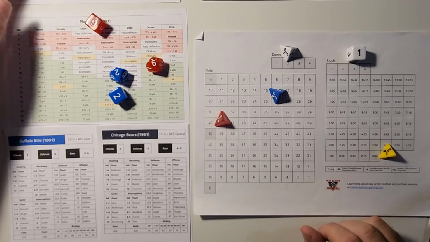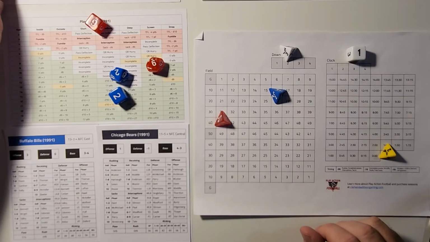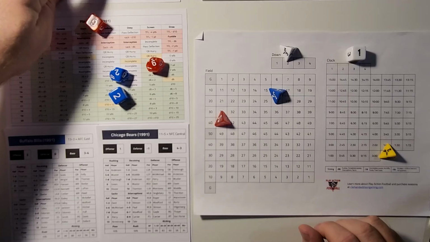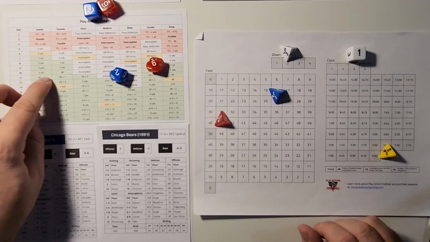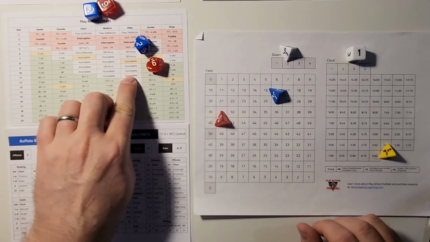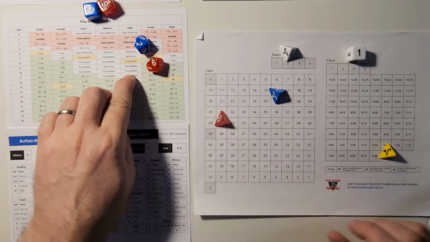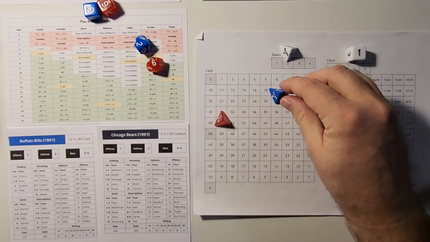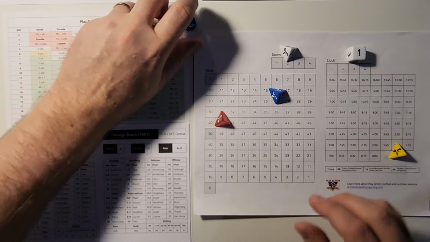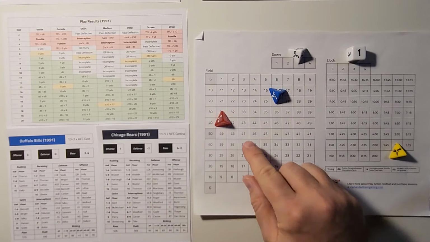Second down play. This is a deep ball against the nickel defense. That's going to be a tough one. That's a -2, so that makes them a -1 overall in the play. 10 on a deep pass is going to be incomplete, as the defense had a good call there, anticipating the pass, and that's going to bring up 3rd down.